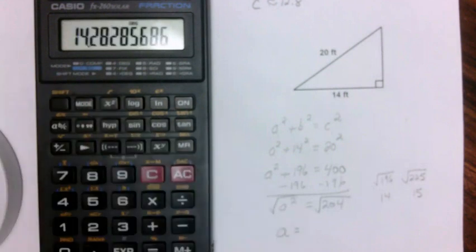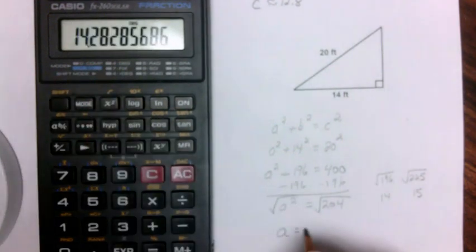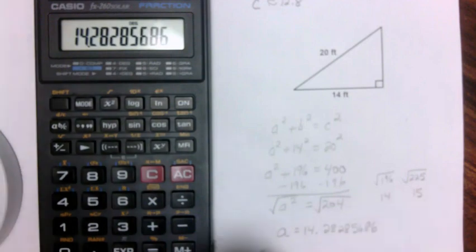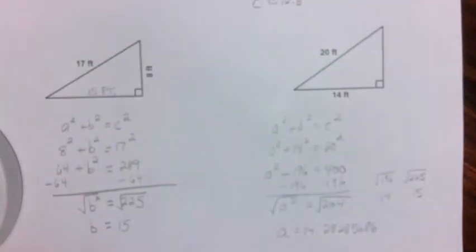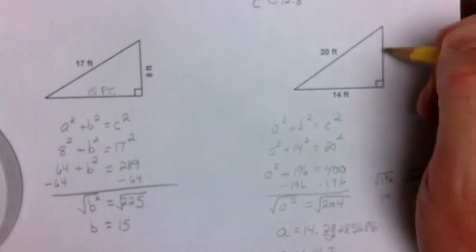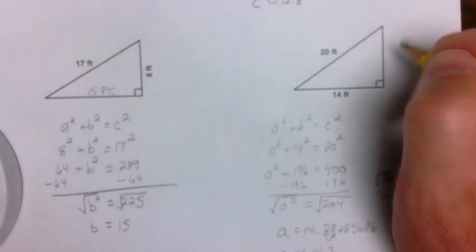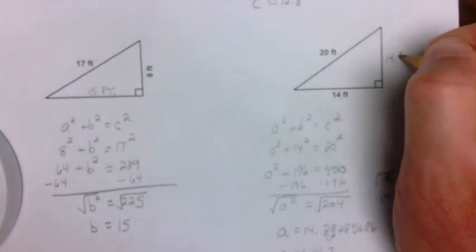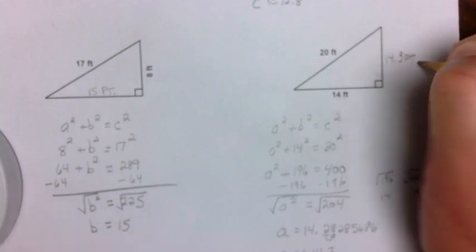204, take the square root, and there's a number that looks good to me, 14.28285686. And then once again, we're going to round this to the nearest tenth since it's an irrational number. A is approximately 14, and this time that 8 is enough to bump up our 2 in the tenths place to a 3. So this missing leg here is going to be approximately 14 3/10 feet.